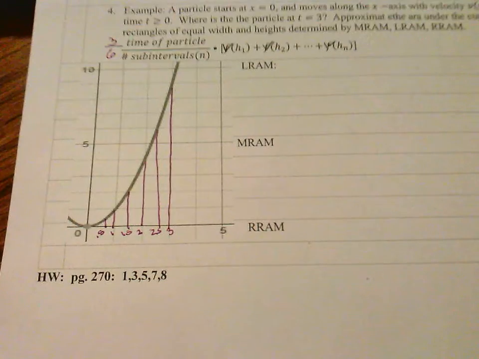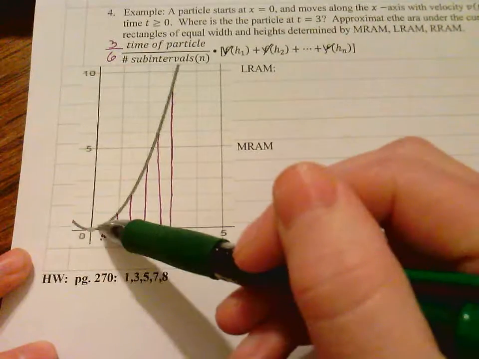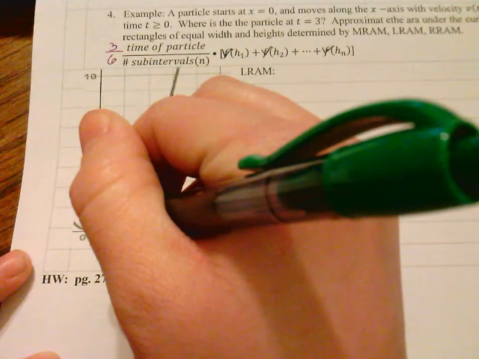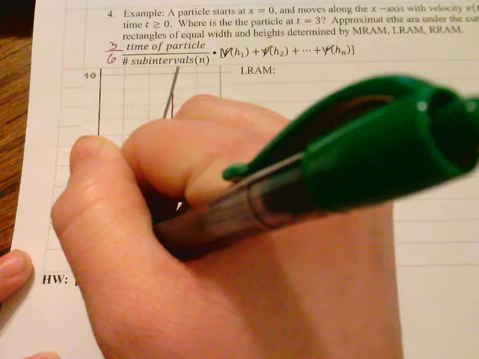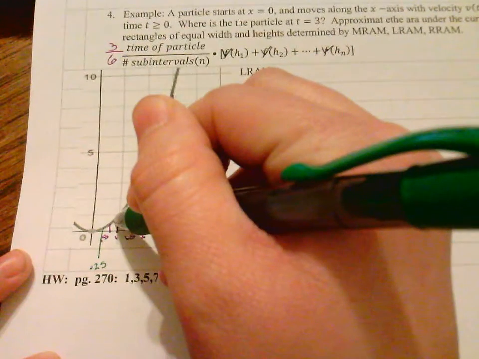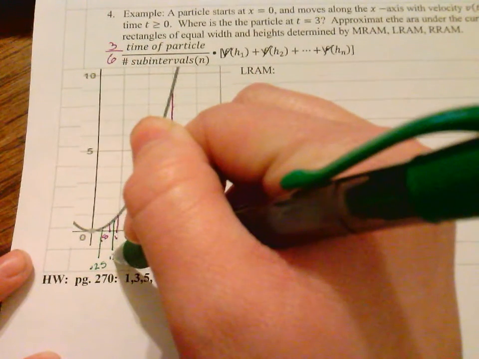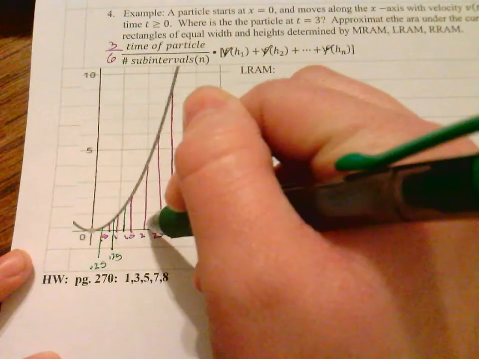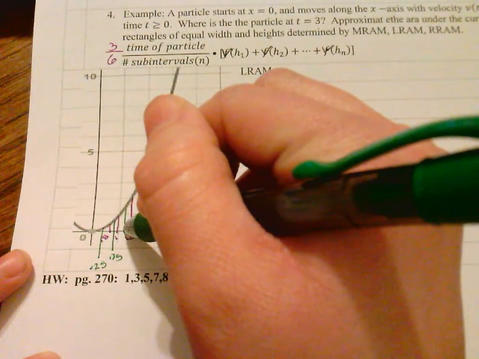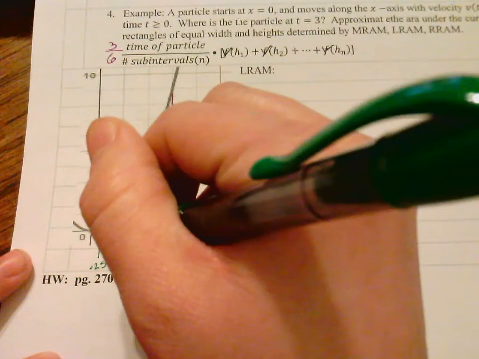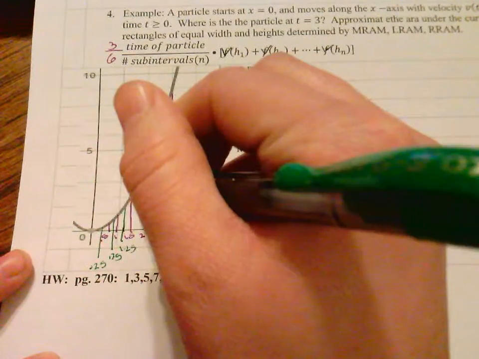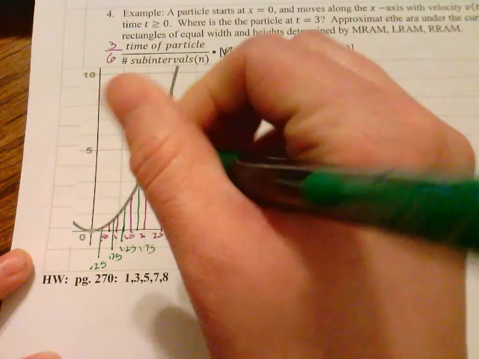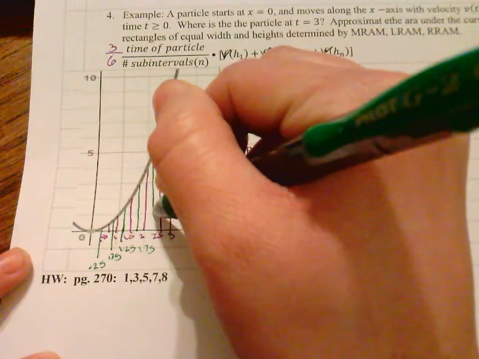So the midpoint is going to be, the first one's going to be between here and here. So that's going to be 0.25. This is going to be 0.75. That's going to be 1.25. That's going to be 1.75. This is going to be 2.25.